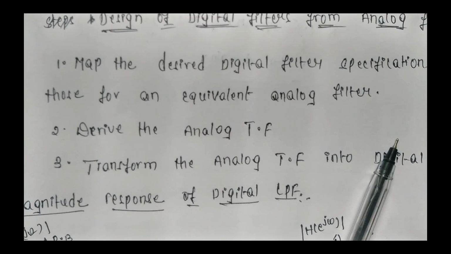Let me tell you the purpose of deriving the analog transfer function. I told you that digital filters are not designed directly. Designing of the filter is nothing but deriving the transfer function of the filter.